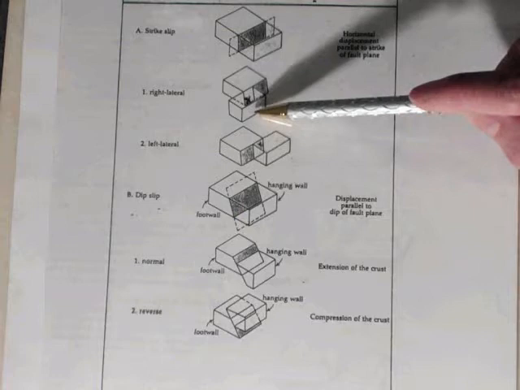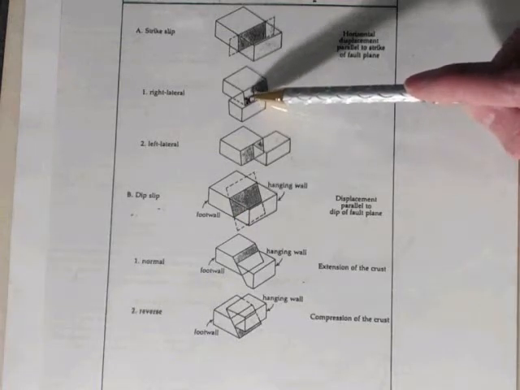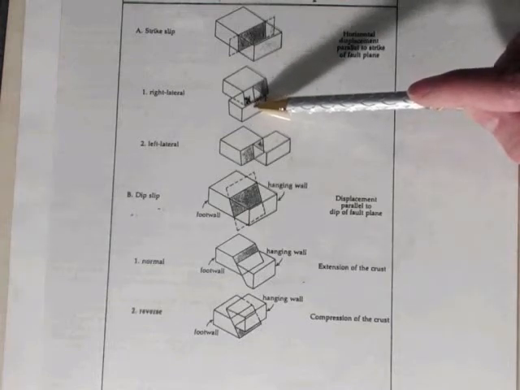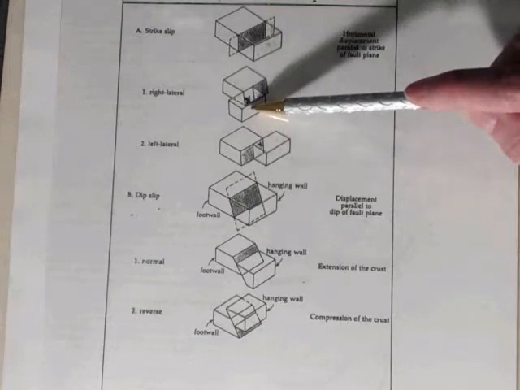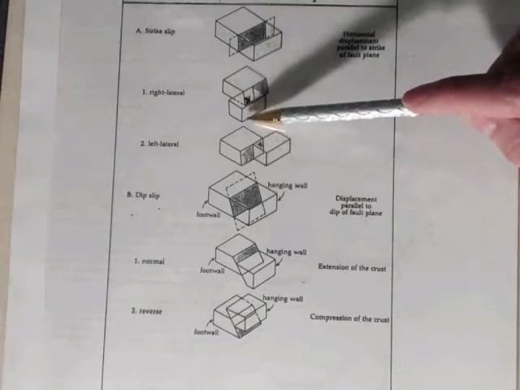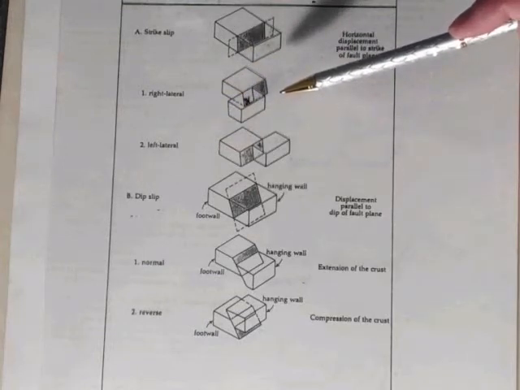When you look across, what is the direction of the motion? In this case, the motion went to the right. So we call that a right lateral strike-slip fault.